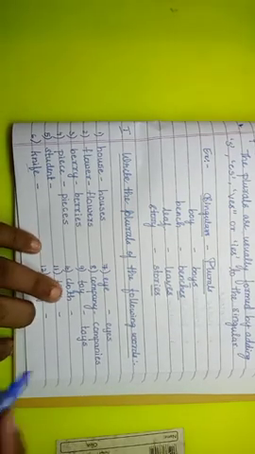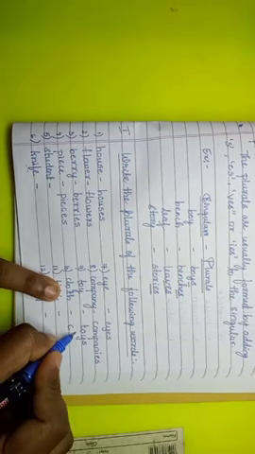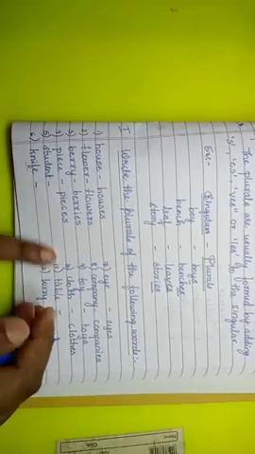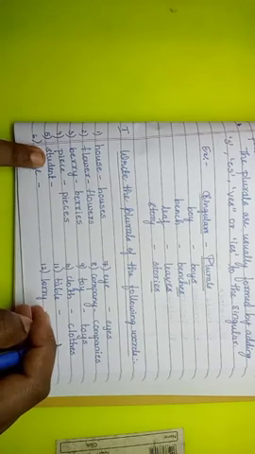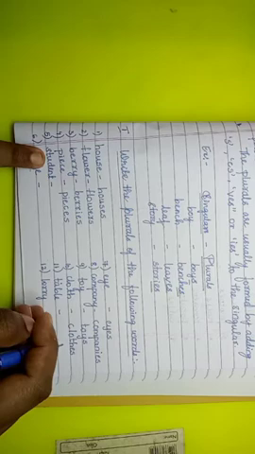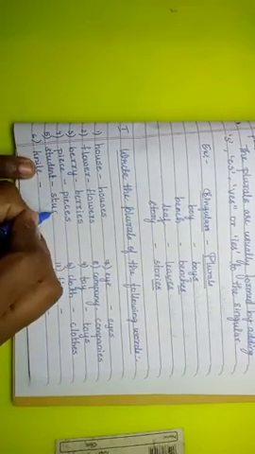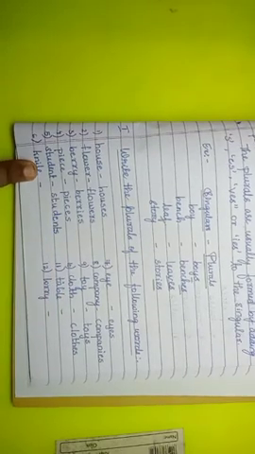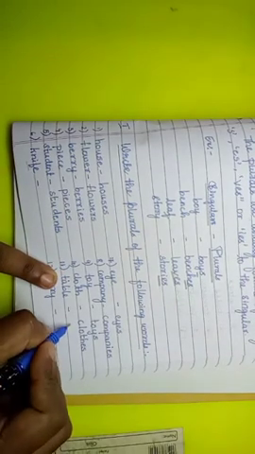Okay, let's look at the next one, that is cloth. What is the plural of cloth? Clothes. Clothes, clothes. Okay, what about this one? Student, student is singular. What is the plural of that? Students. Okay, students. What about the next one? Table. Table will become tables, right, children?